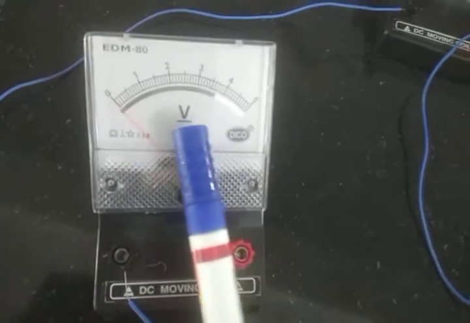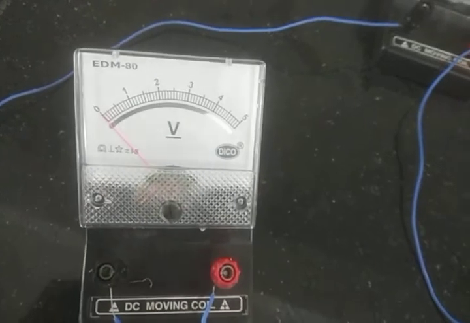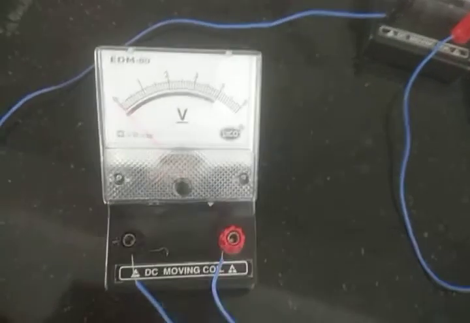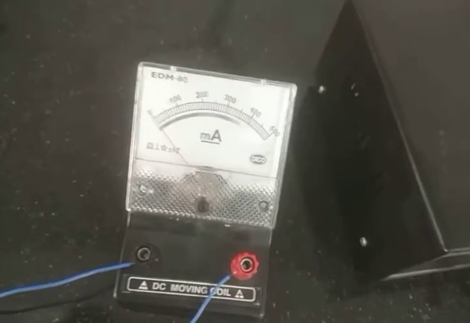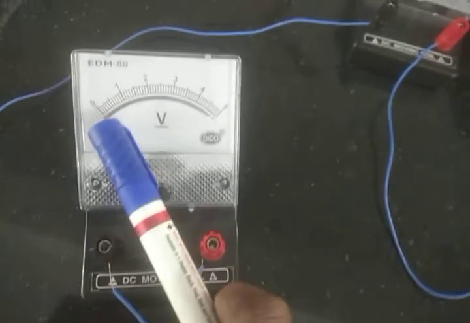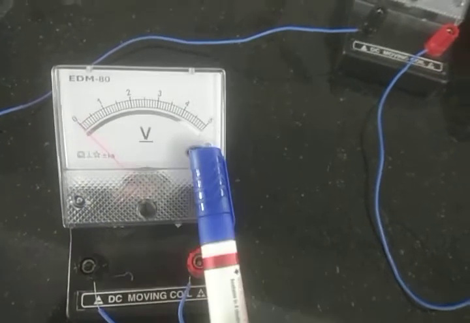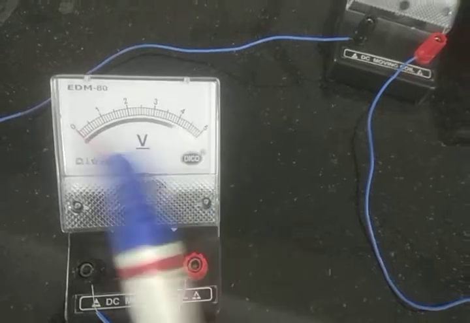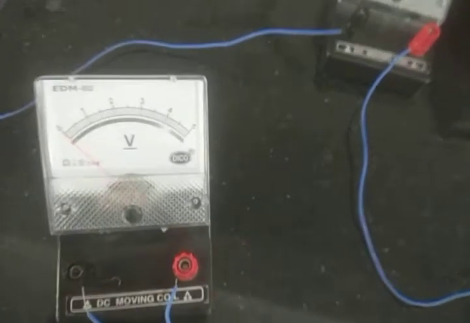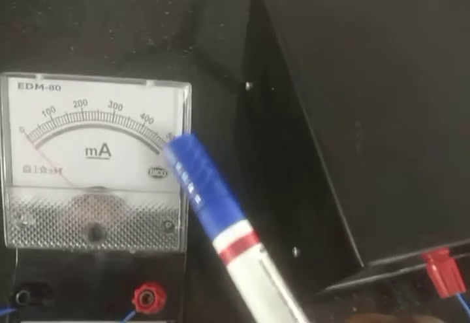Then the voltmeter, which is marked V. How can we differentiate the voltmeter and ammeter? If V is given, it means voltmeter; if mA or A is given, it means ammeter, milliammeter or microammeter. What is the range? The initial reading is 0 and the maximum is 5 volt that this voltmeter will measure, and similarly a maximum of 500 milliampere this ammeter will measure in the circuit.